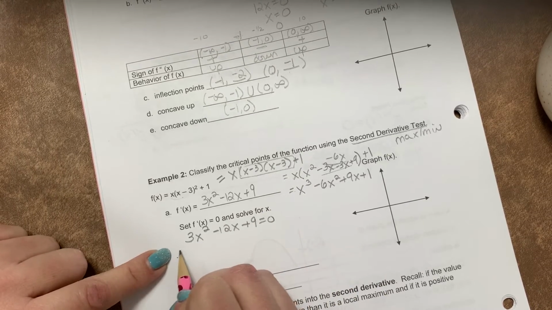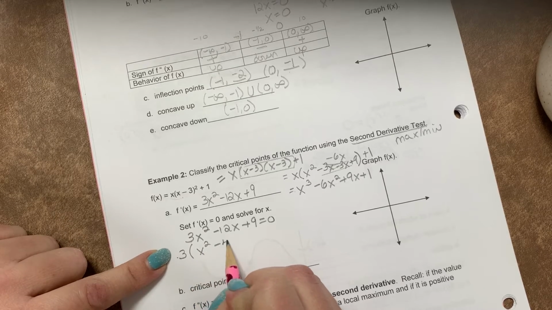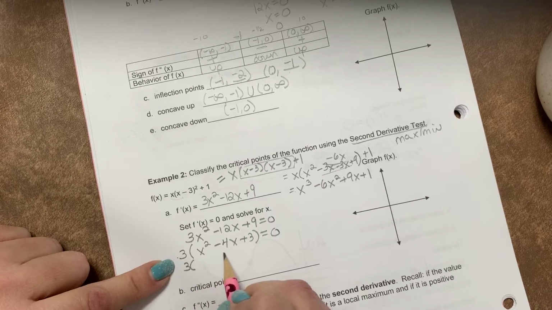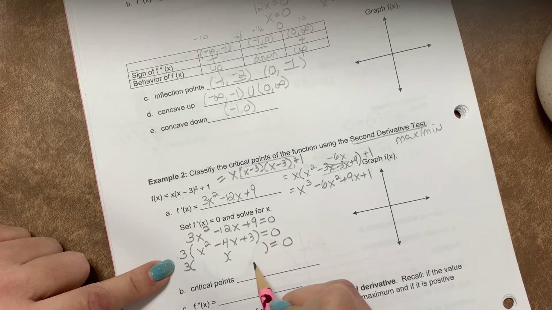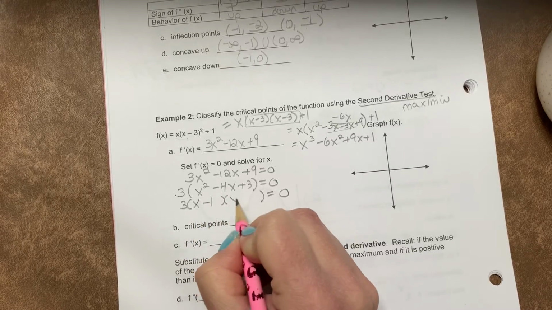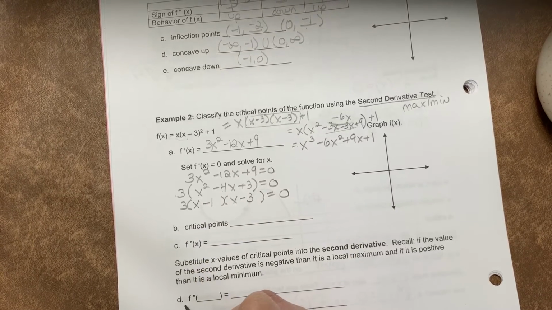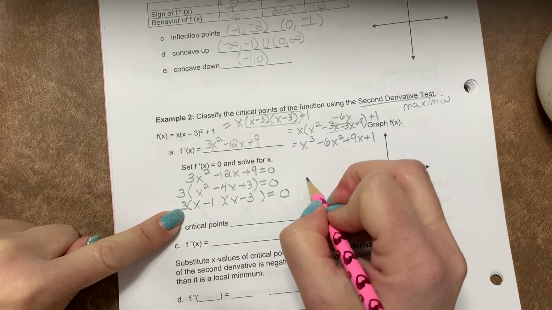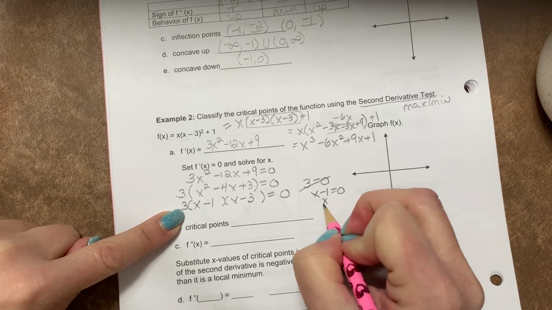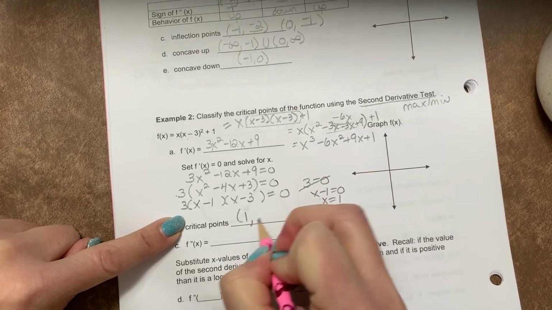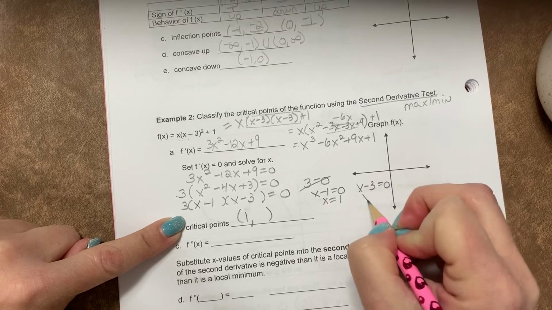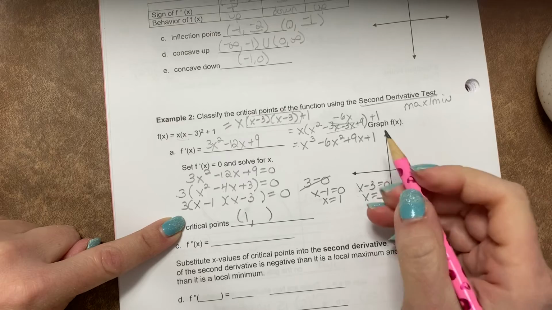3, 12, and 9 have a greatest common factor of 3. So that means I can factor this trinomial easier. So what multiplies to 3 that adds to -4 is -1 and -3. We're going to set each factor equal to 0. So I get 1, and then 3.